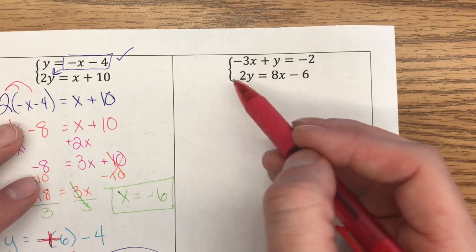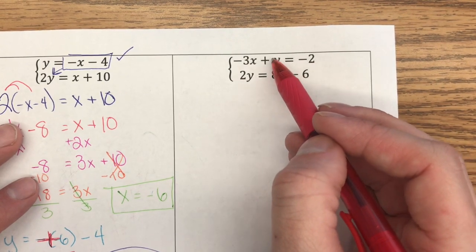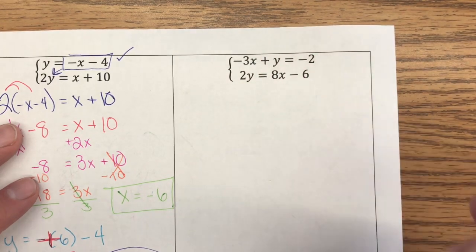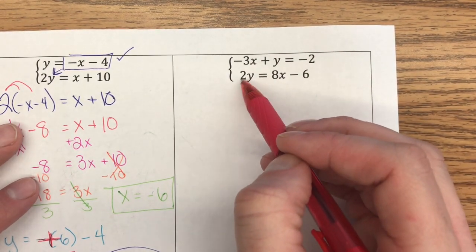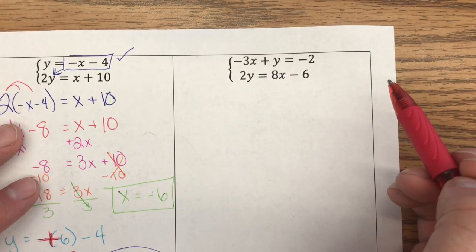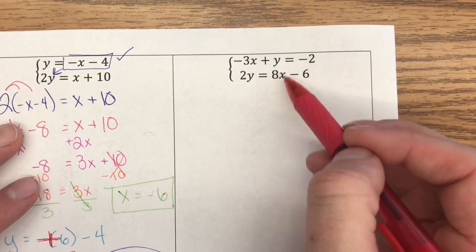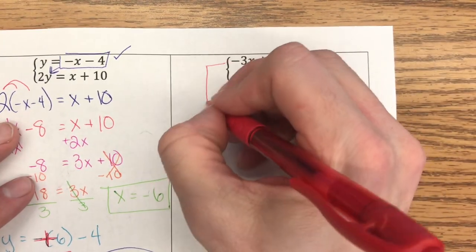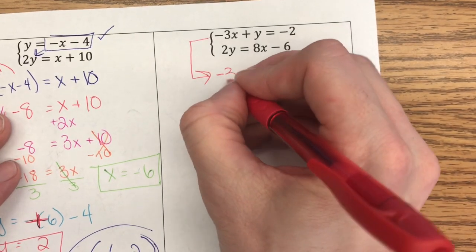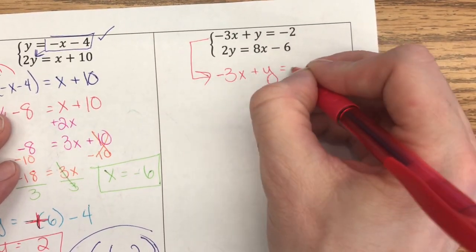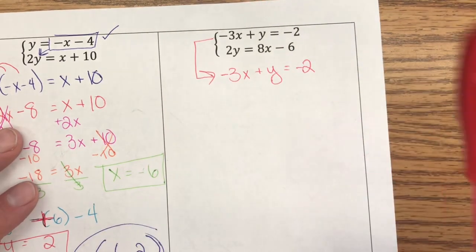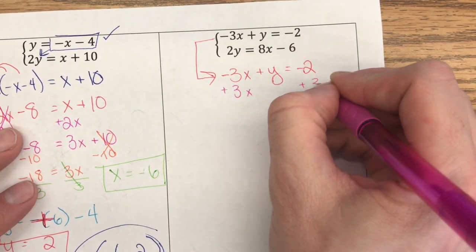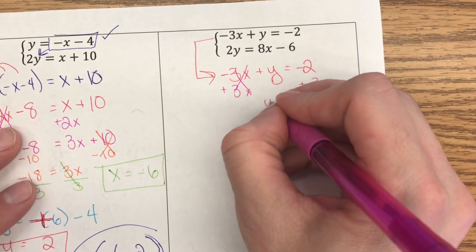I see two not so bad options. Option number one, get y all by itself up top, because all you have to do is remove the negative 3x. Or option number two, get y all by itself down below, because you can divide everything by 2. So, eeny, meeny, miny, moe. I'm going to do the top one. So I'm going to change the top one to get y all by itself. This is just me rewriting the top equation. If I were to add 3x to both sides, y is now all by itself.